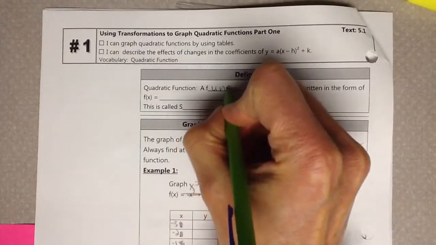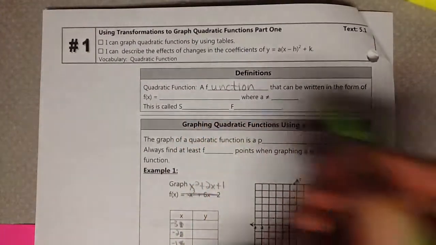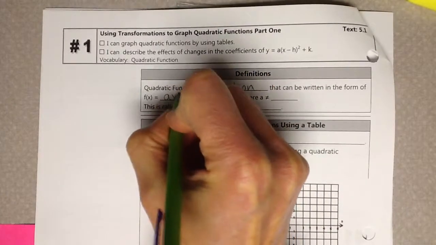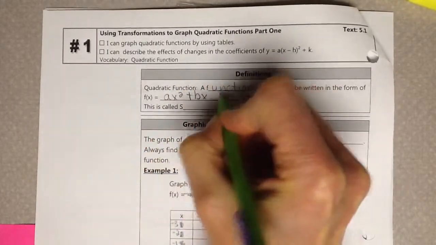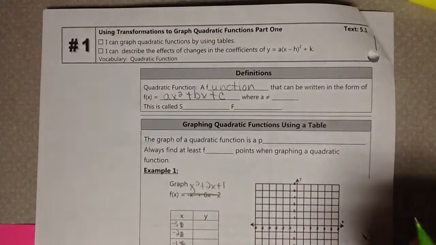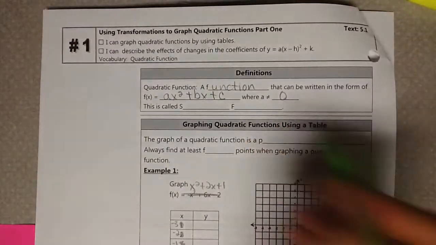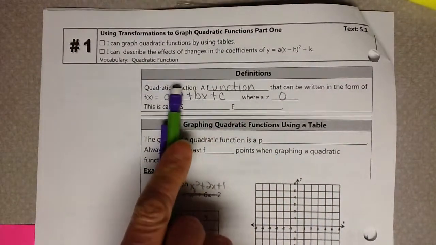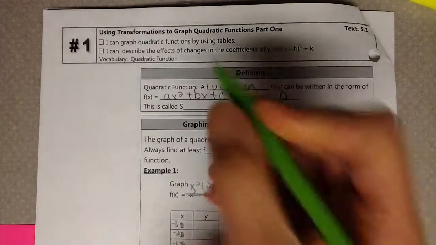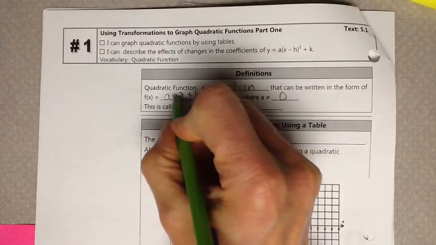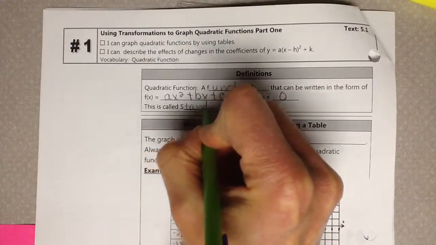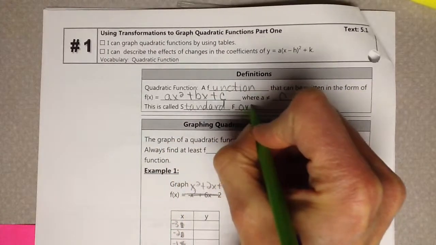It is a function that can be written in the form f of x equals ax squared plus bx plus c, where a is not equal to 0. If a were equal to 0, that would take out this term right here and make it linear. This form right here is called standard form.